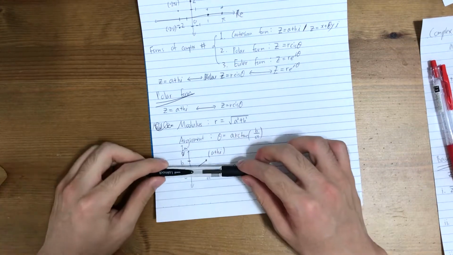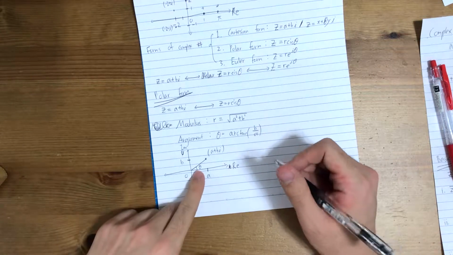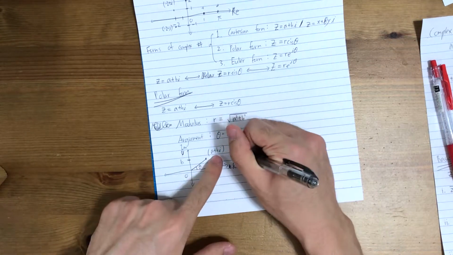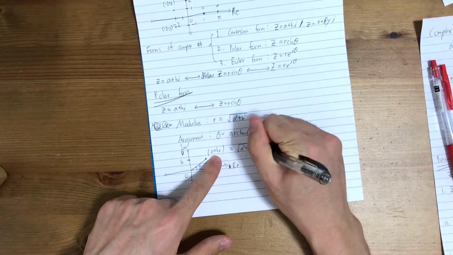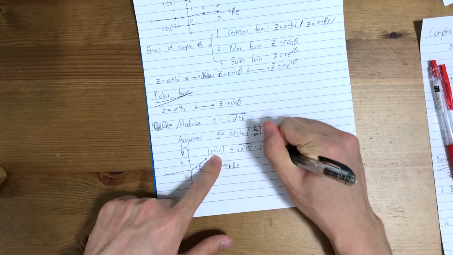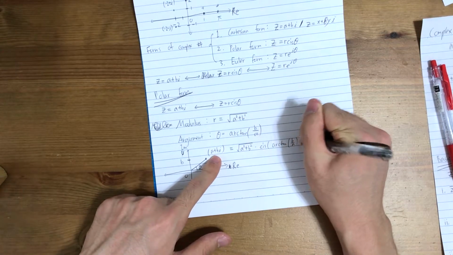So it's showing the angle as well. So a plus bi can be written as root a squared plus b squared times cis arctan b over a, okay?